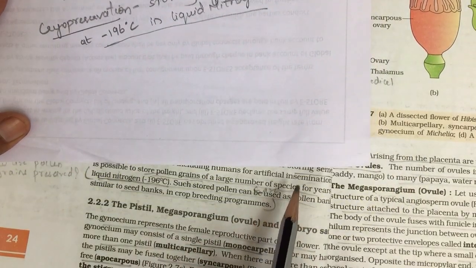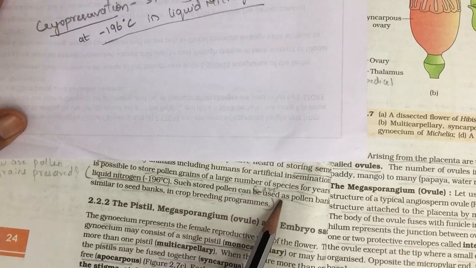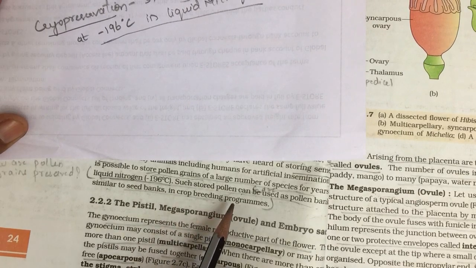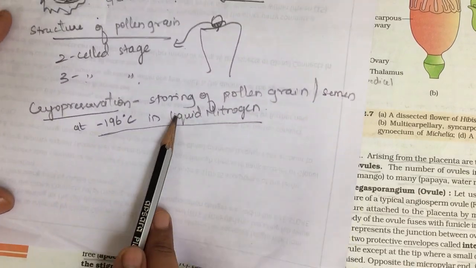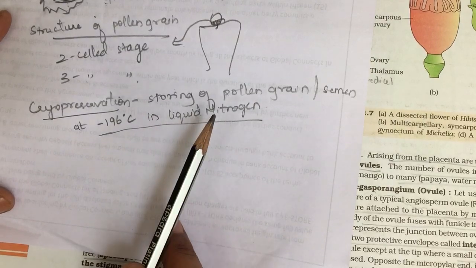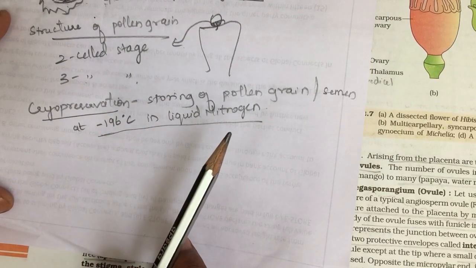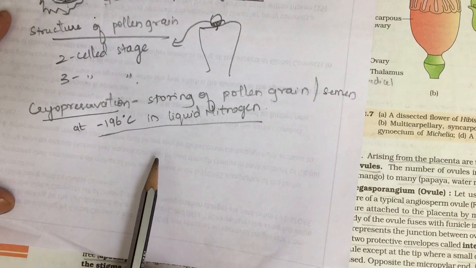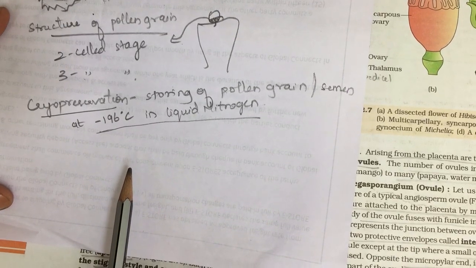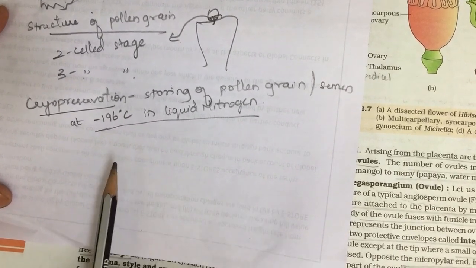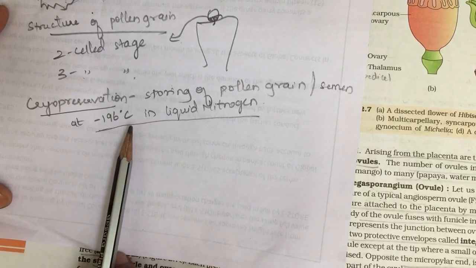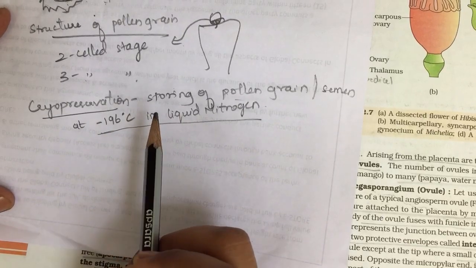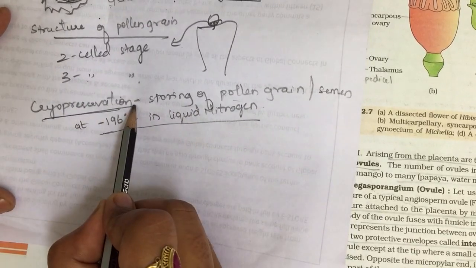Such stored pollen can be used as a pollen bank, similar to seed banks in crop breeding programs. We can keep these pollen grains for many years together, 100 years, as many years as you want. It won't get damaged, and whenever there is a need for that particular pollen, you can collect it. As you have banks where you store money, you have seed banks where you store seeds. Similarly, you have banks where you store pollen grain, semen, ova, and many other belongings. For that we call it cryopreservation.